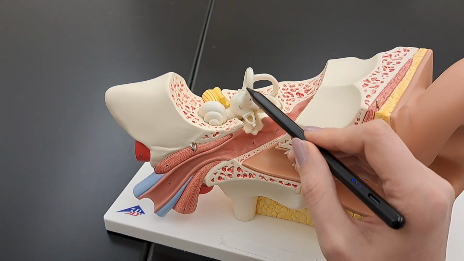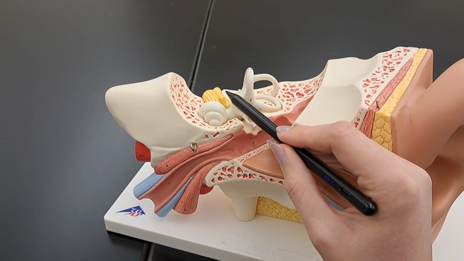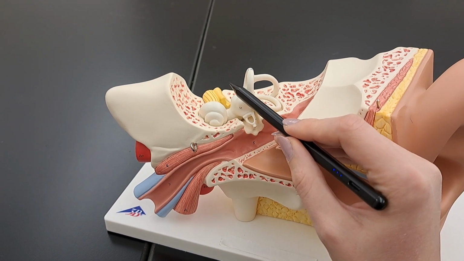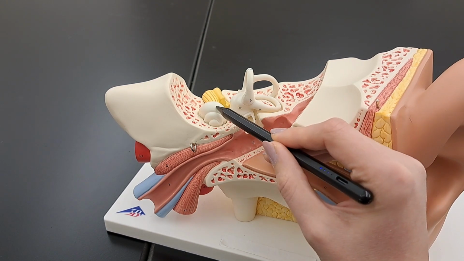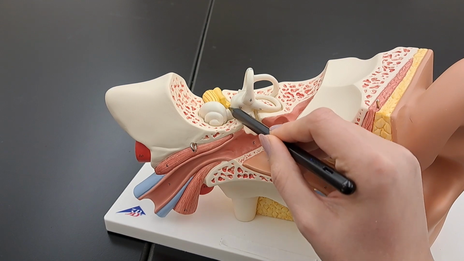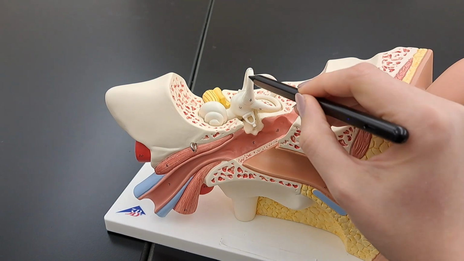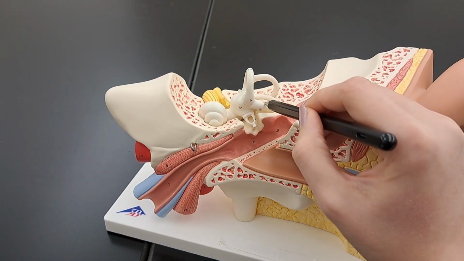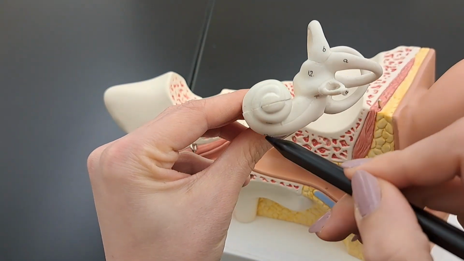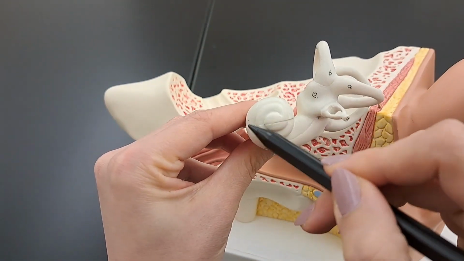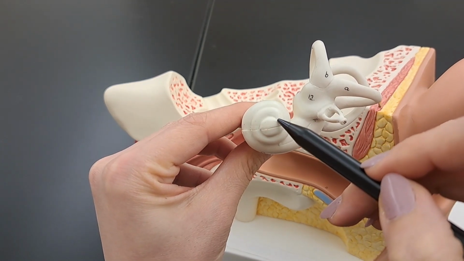Moving to the internal ear, the internal ear is made of the labyrinth. The labyrinth has three parts and it has two windows on it. The first part is the cochlea right here. Middle part is the vestibule, which is right here, and three semicircular canals. So that's the snail shell structure, the cochlea. The cochlea has the organ of Corti, which is the organ of hearing.